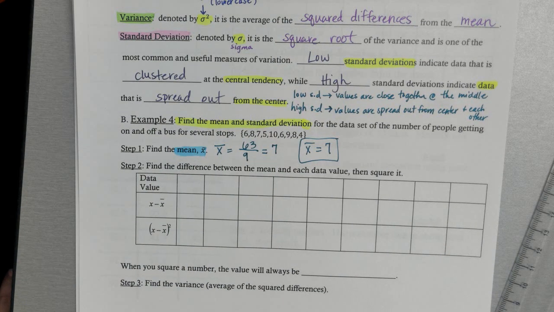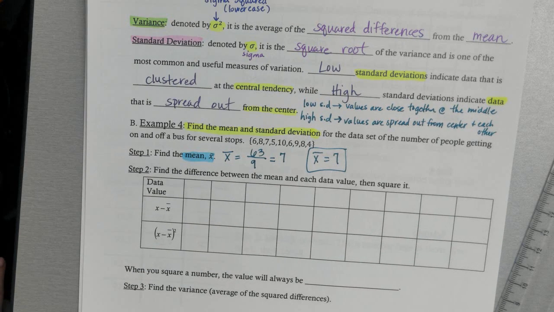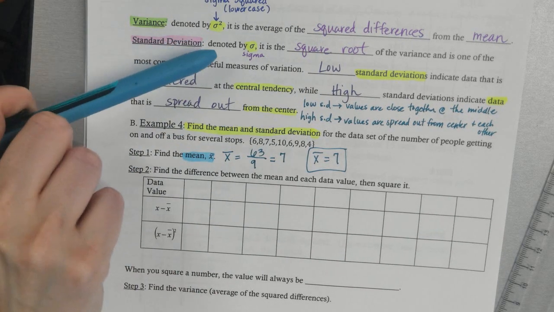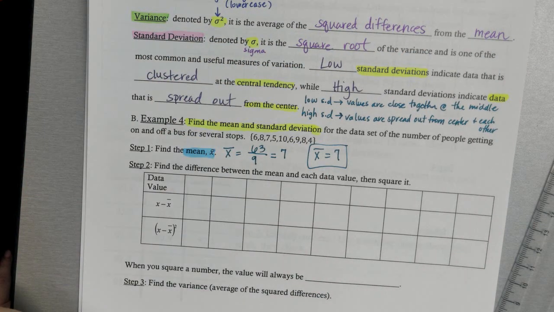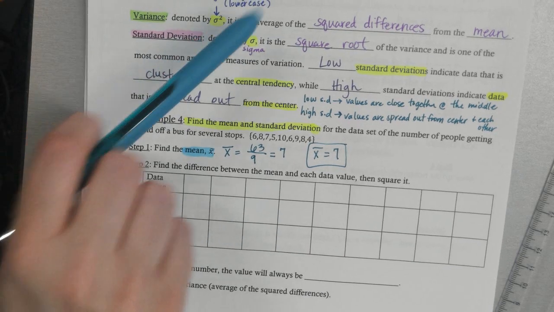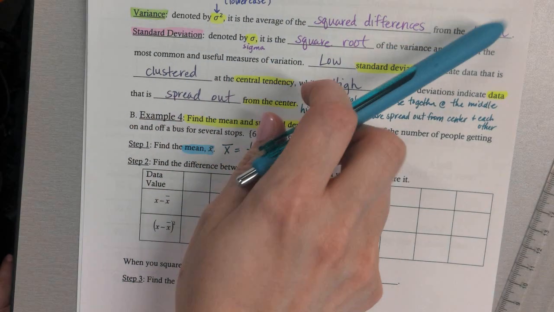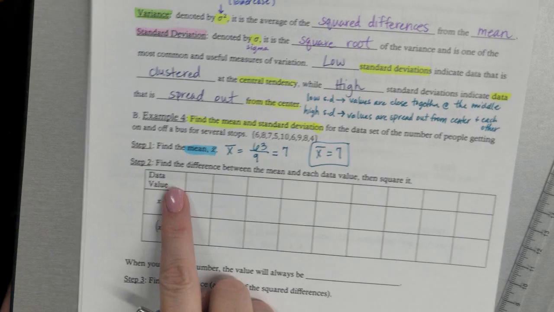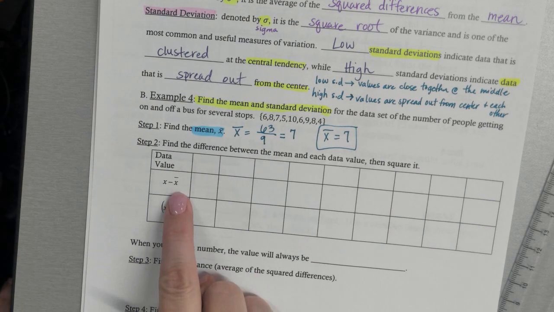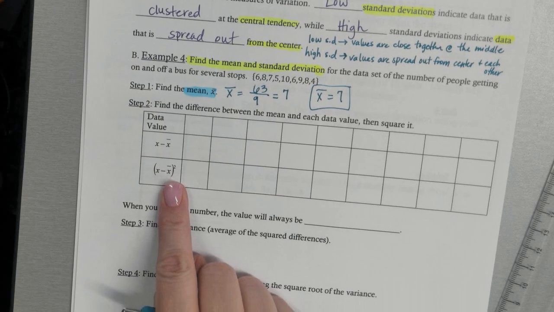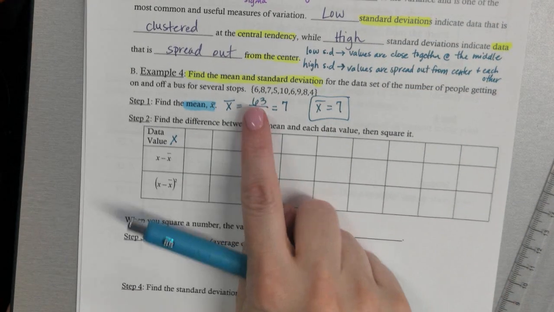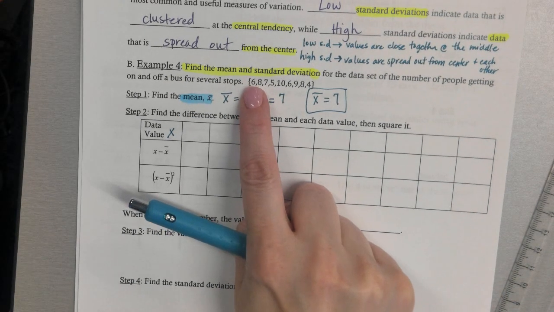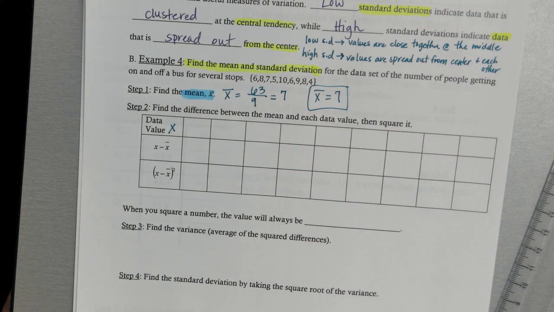So that's the first part. Now we have to find the standard deviation. Remember up above, we talked about the standard deviation being the square root of the variance. So in order to do that, we're going to find the variance and take the square root. The variance is the average of the squared differences from the mean. So we're going to take our data values, find the differences from the mean, and then square them. The data value, we call that the x value, and that is just every data point that's given to you in the set. You don't have to put them in order.